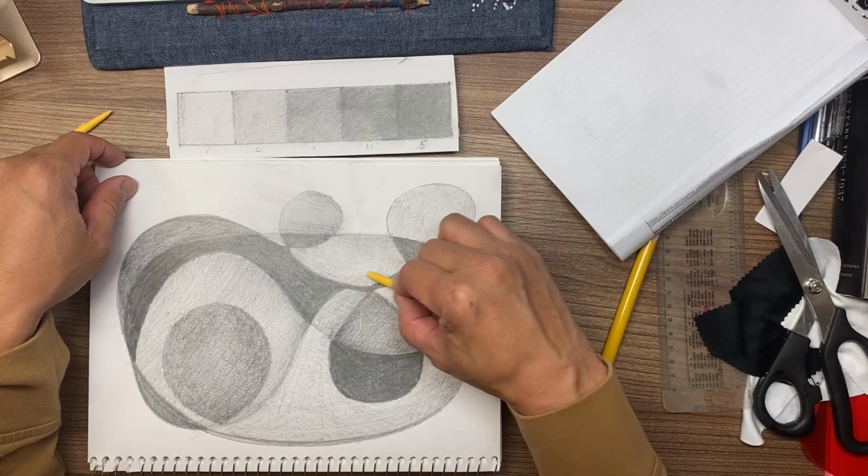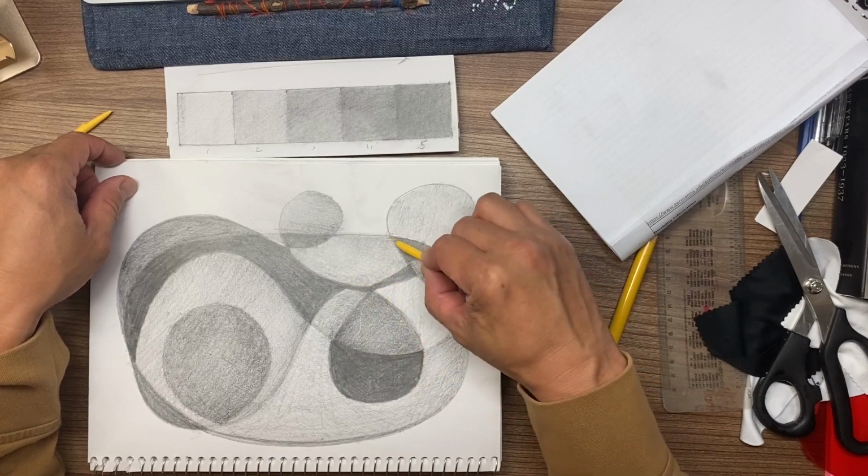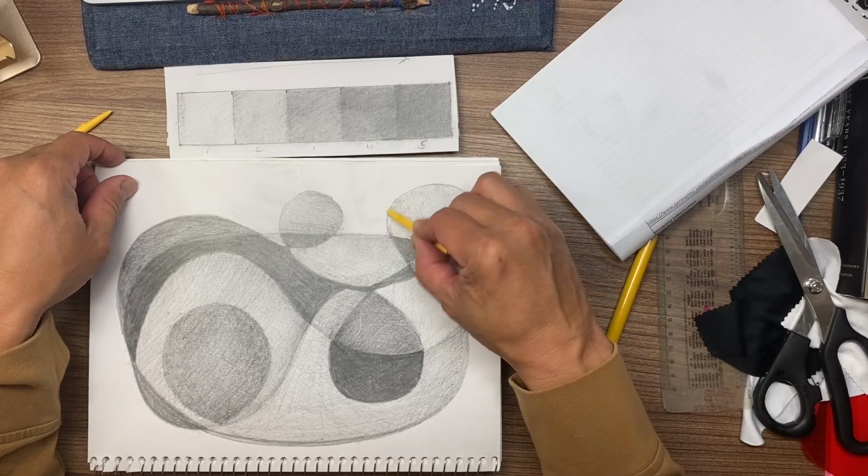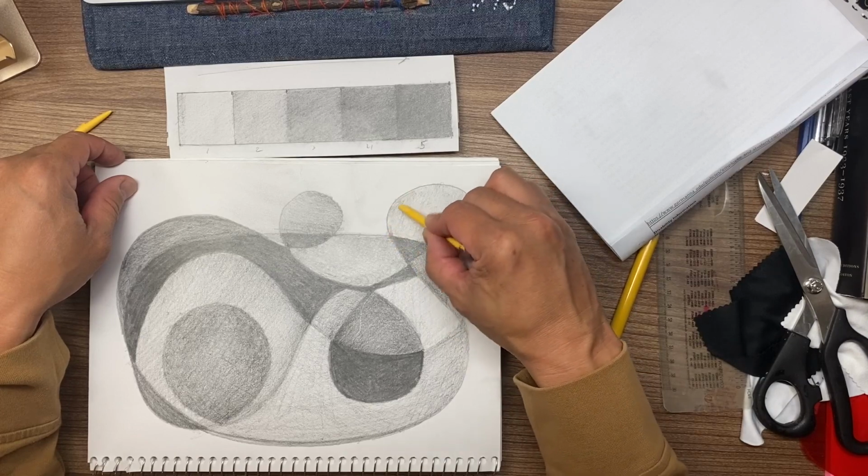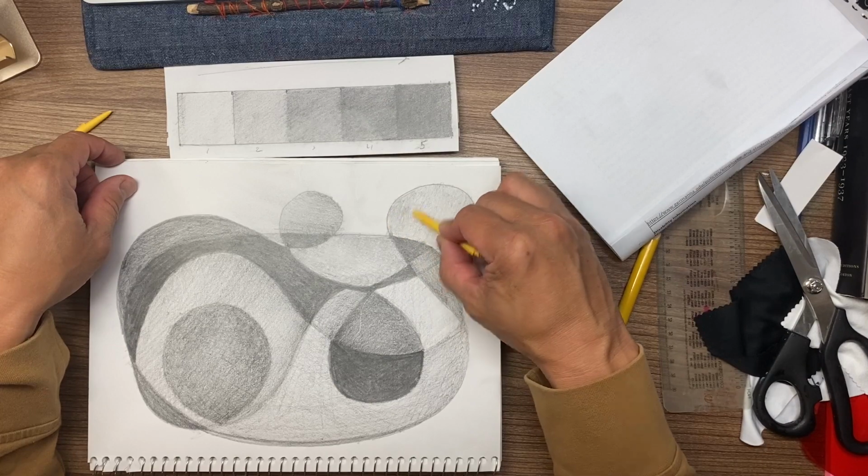I don't want to overdo it with this blending stump, but I just want to go back in some areas, just lightly go over.